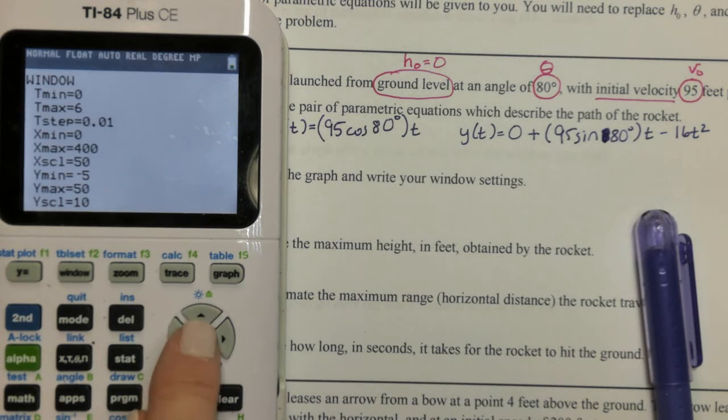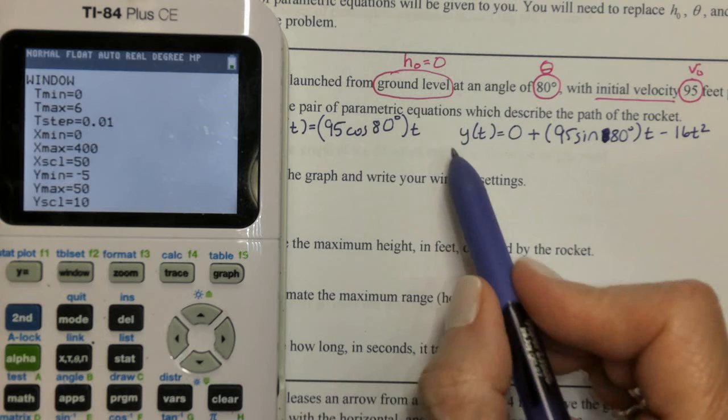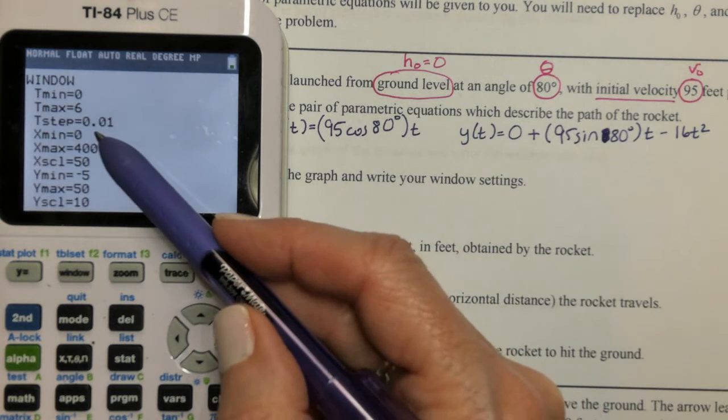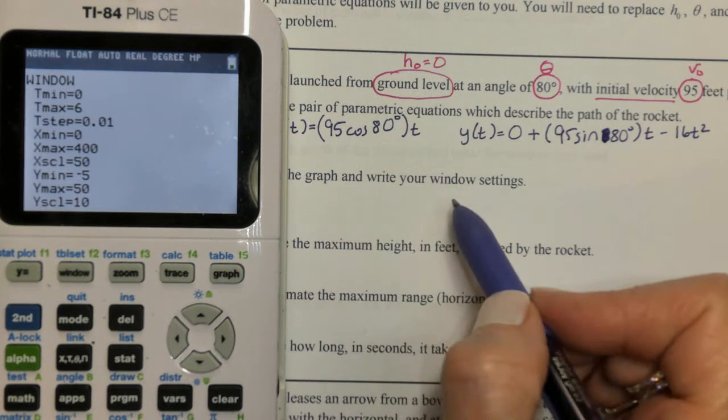My T-step, I like to make this small. The default is a pretty large value, so I like to make this a little small. That way I get some really nice estimations and I don't have to zoom in. If I make this small enough, I won't have to zoom in, and that's nice. Okay, my X min. You're talking about a rocket, and X is wherever the rocket starts, it's going to go like that. So I usually start my X min at 0, just because I don't need to see anything to the left.